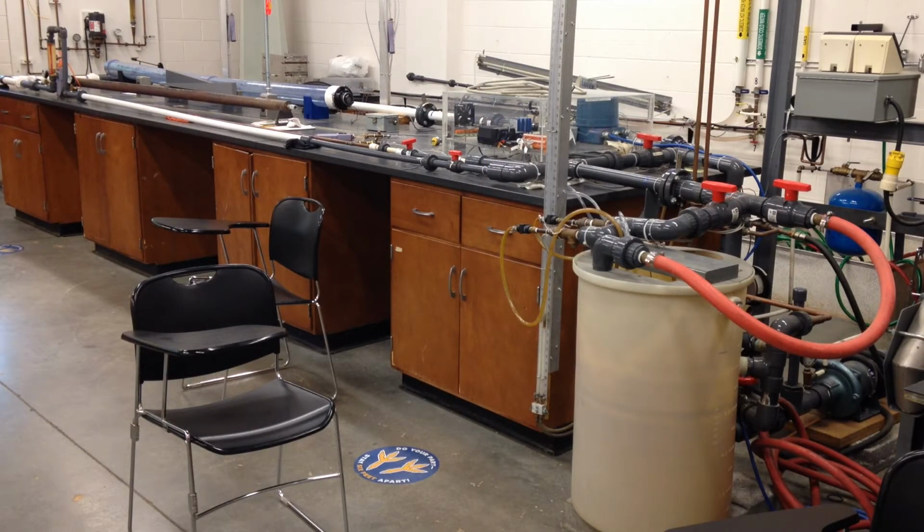This is the flow bench setup, the pump for the flow bench, and it's kind of hard to see, but it's at the bottom right-hand corner of the video screen. And then the controls are at the top right corner.